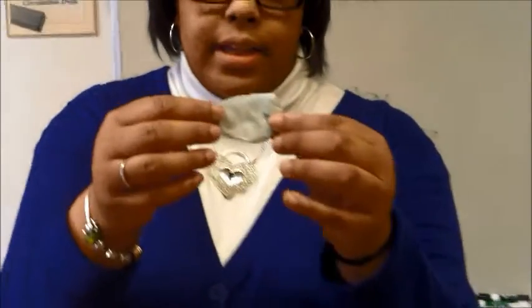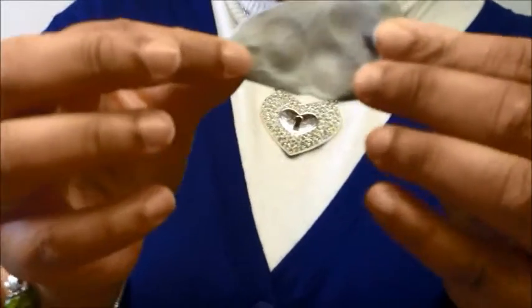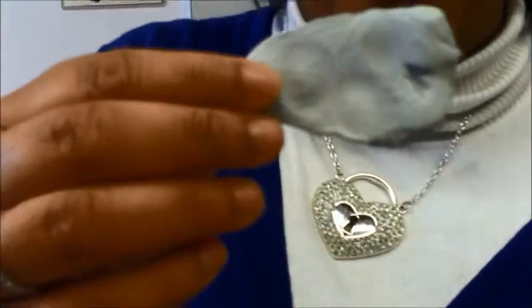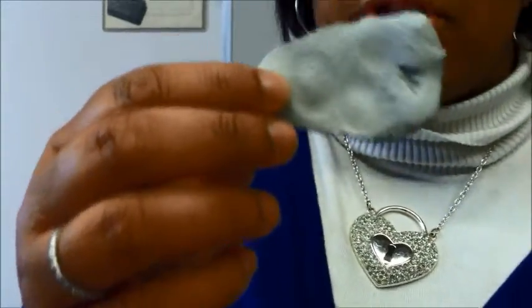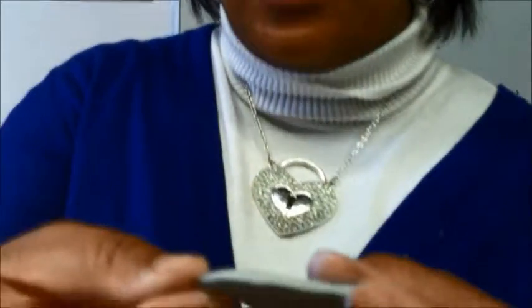An example of that would be this. You can see that it is a little lighter in color when we compare it to the wet clay. It's a little lighter. Bone dry clay is hard and it is very fragile.